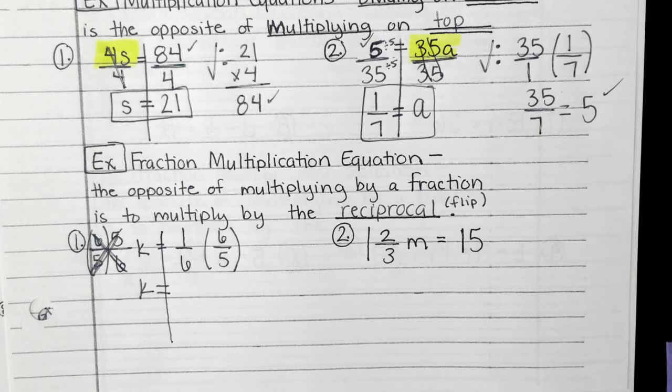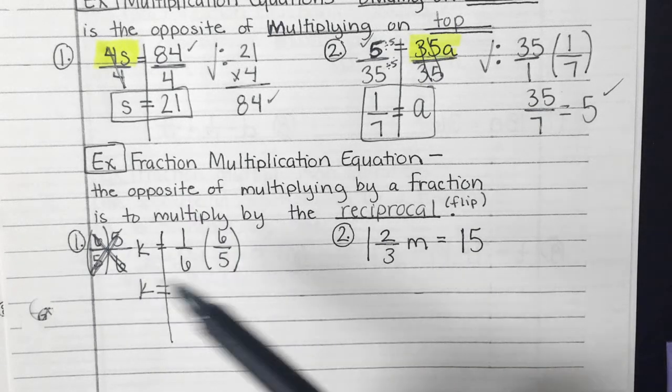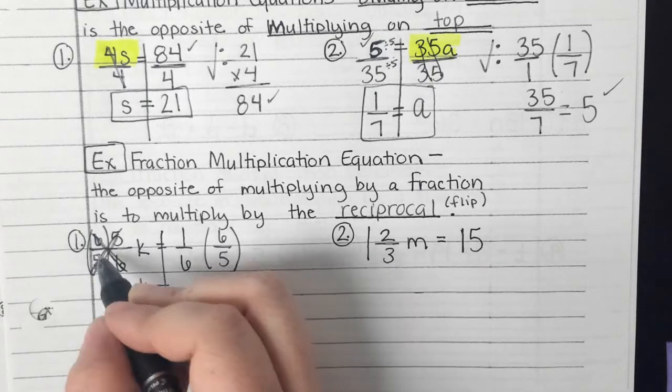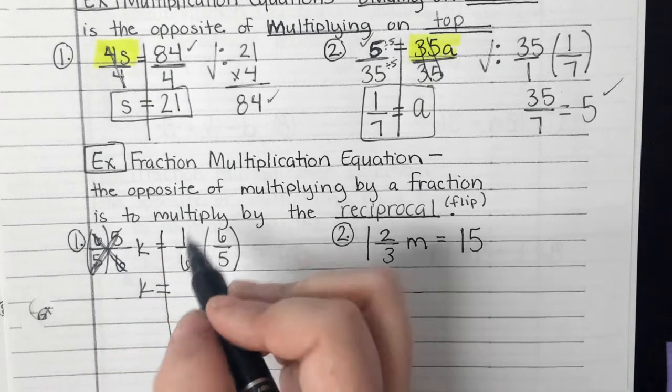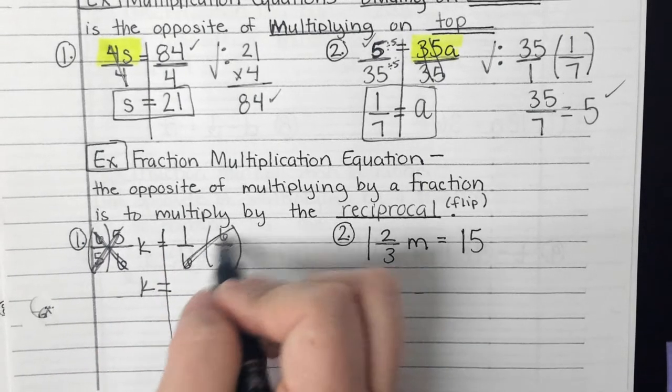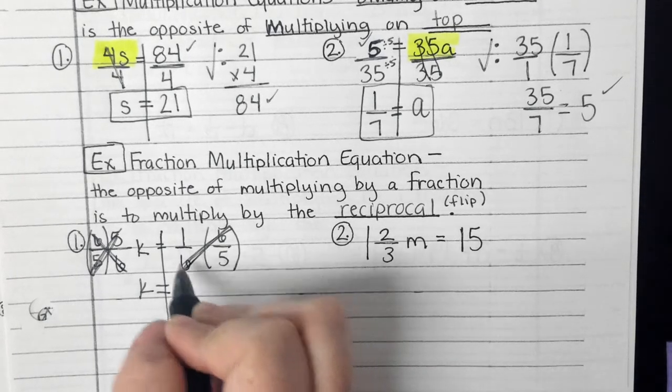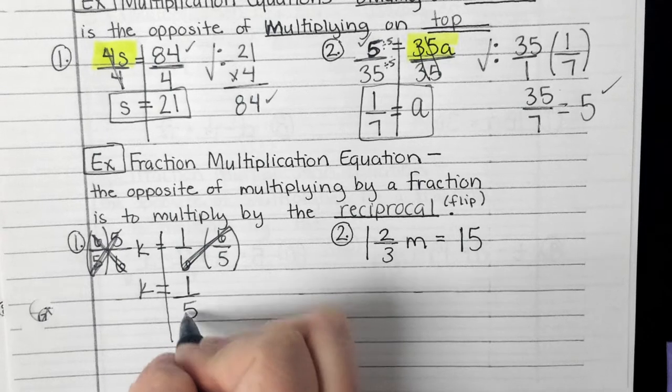What can I obviously simplify here? Noah? The 6. What did we just do to my 6's here? So what can I do to my 6's here? So now what do I have on the top? 1. What do I have on the bottom? So what's my answer?